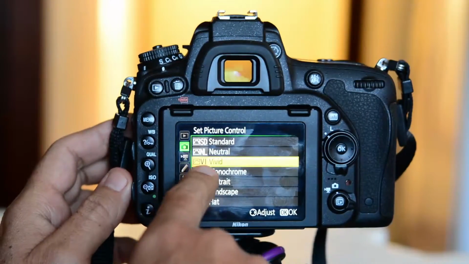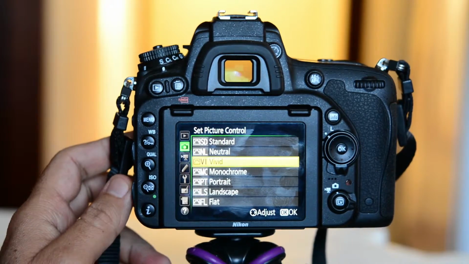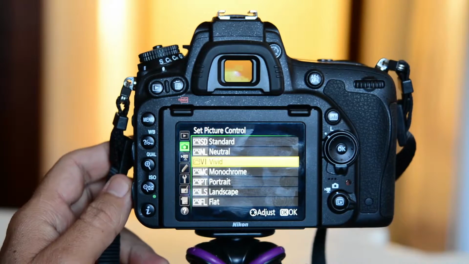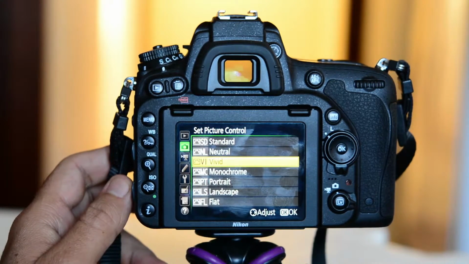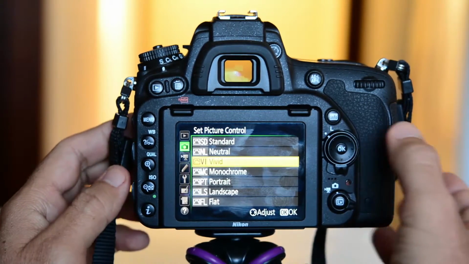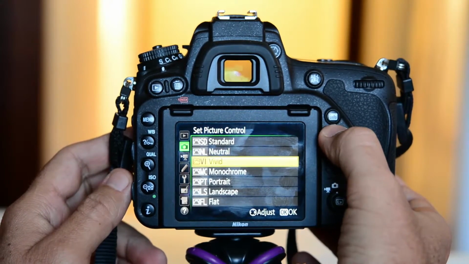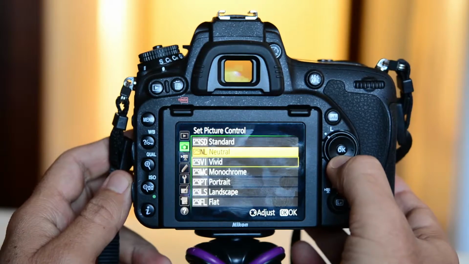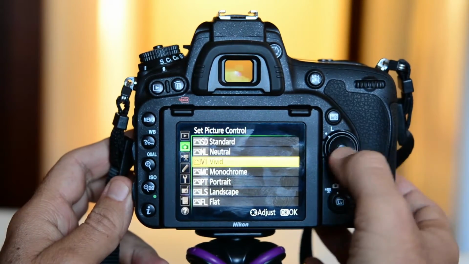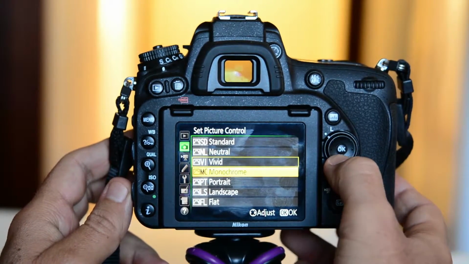Well, set picture control. I always like to leave this in vivid, because it will accentuate colors. I like to have very colorful pictures. I like this. I feel the happiness of a picture taken this way. But here we have options. We have the standard, neutral, vivid, which I like a lot.